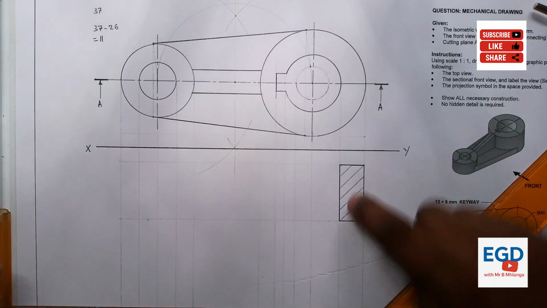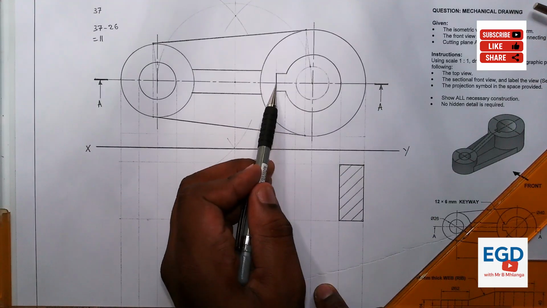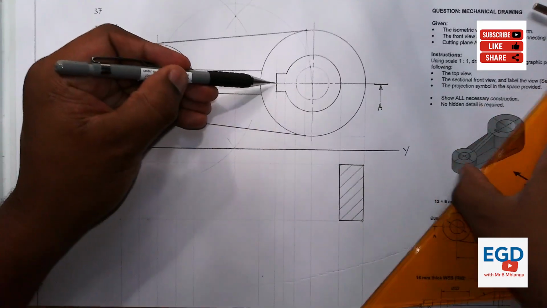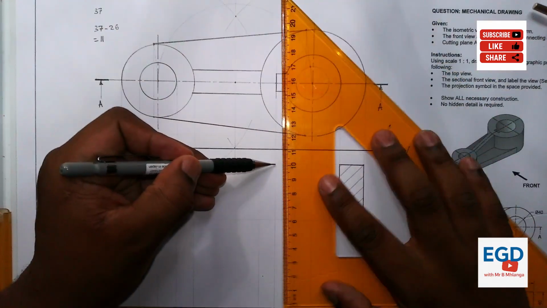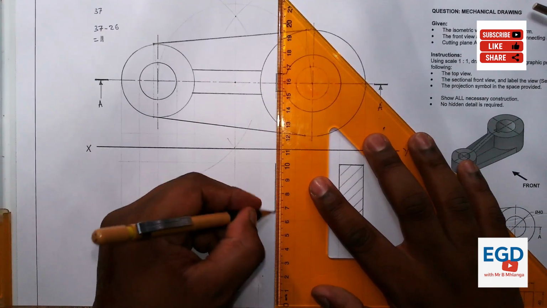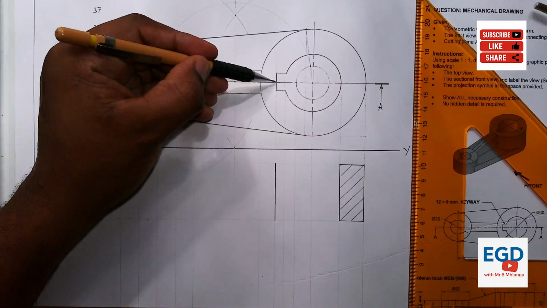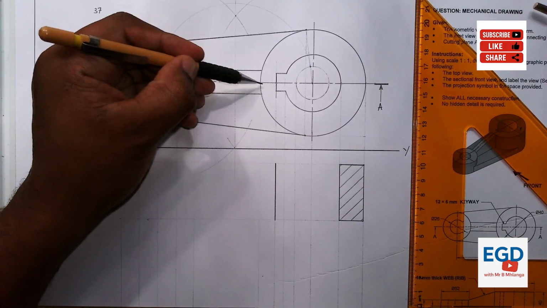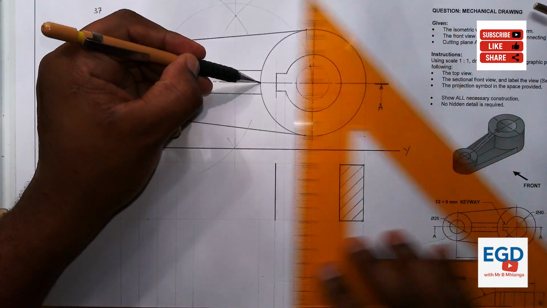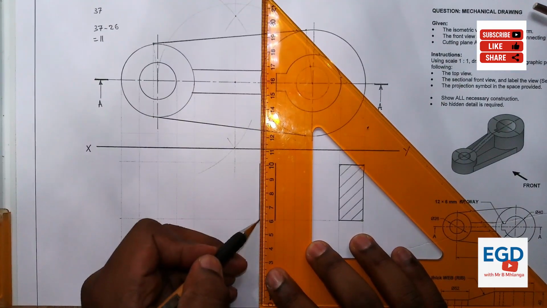Okay, so this is the first cut surface, and then from here to there we are not cutting anything, so I can just draw an outline there. All right, so we are cutting something from here to there, so I'll just draw a line there.